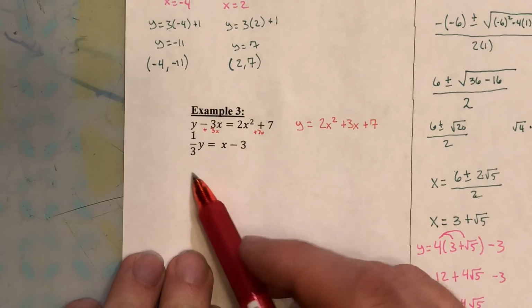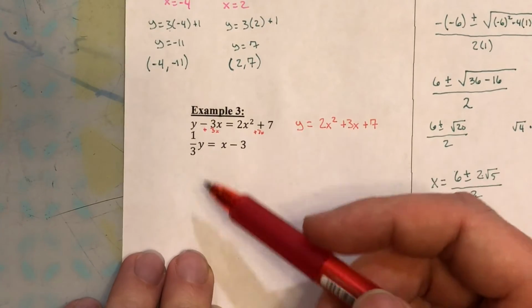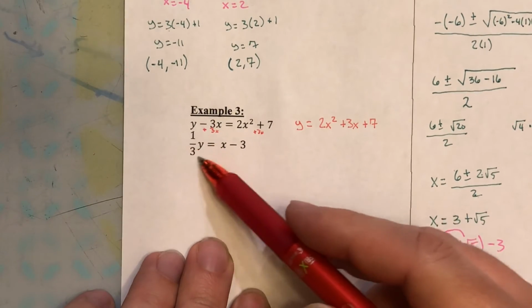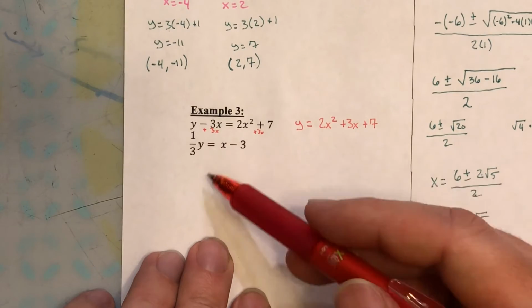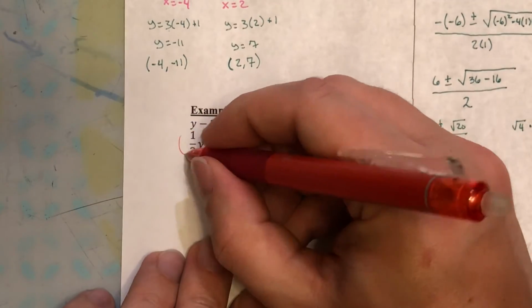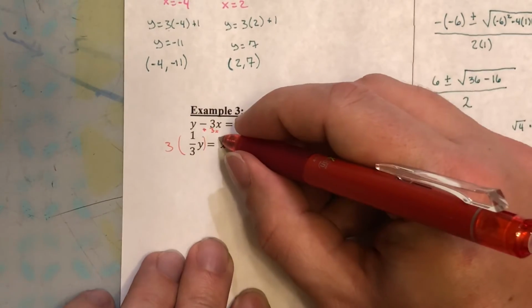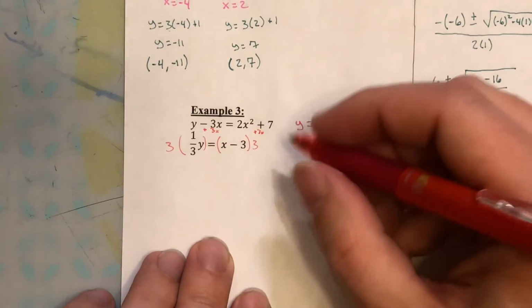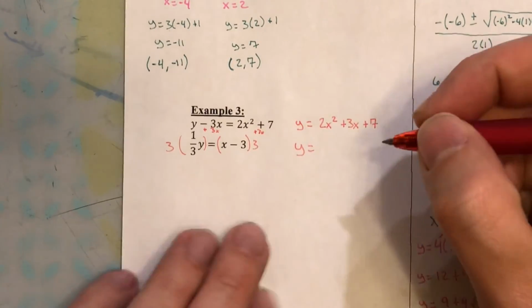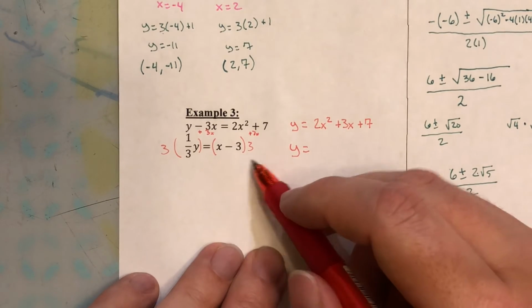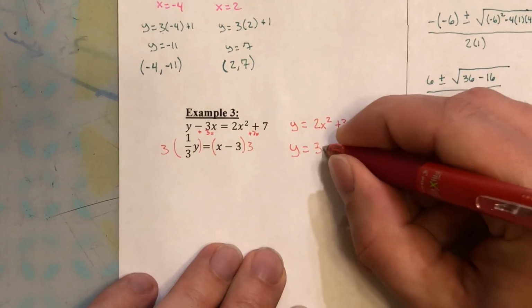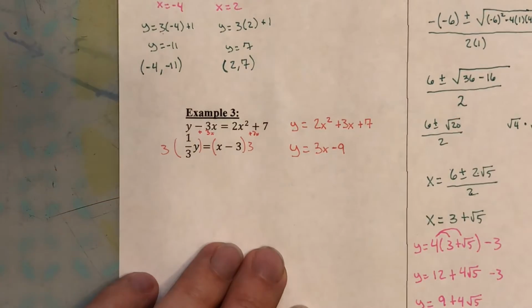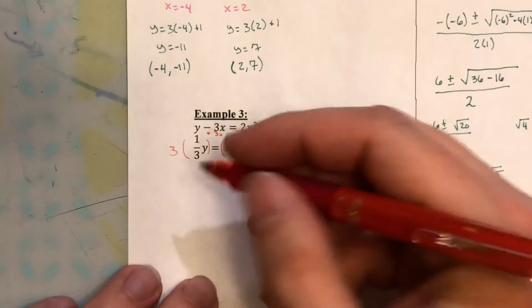And here, where I have 1/3 y, that's really the same thing as saying y divided by 3. So in order to get rid of that, I need to multiply both sides of the equation by 3. So if I multiply all of this by 3 and all of that by 3, that 3 times 1/3 goes away, and I end up with y equals, on this side, I distribute that 3. So I've got 3x minus 9. So now I can set these equations equal to each other.